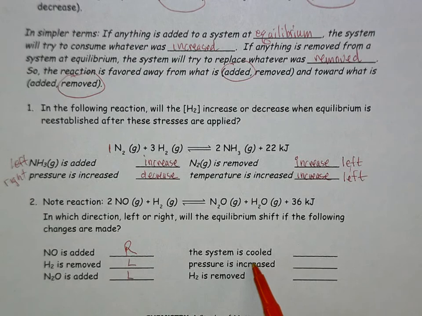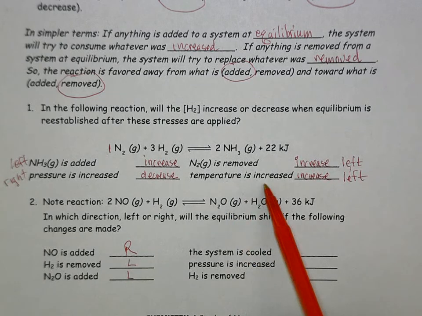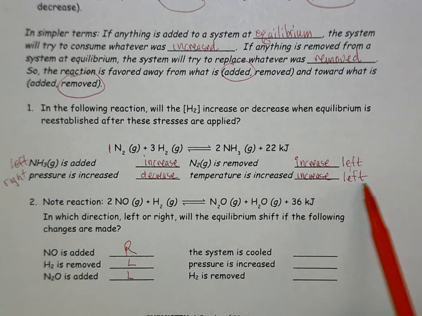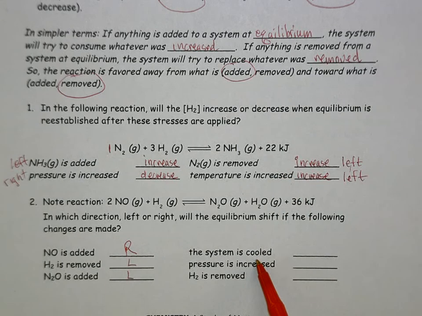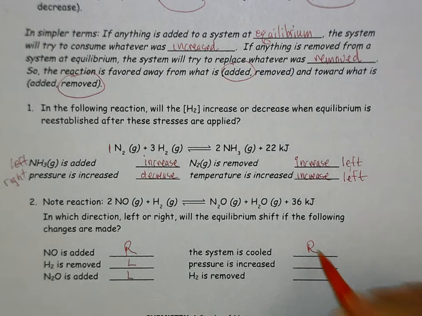The system is cooled. That'd be the same as saying the temperature is decreased. Now, up above, when we said the temperature is increased, we shifted away from the kJ side. If the system is cooled, we would shift toward the kJ side, and therefore this one would shift right.